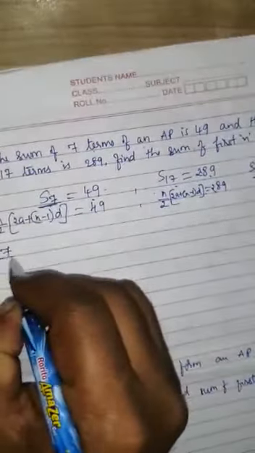Okay, all right. Let us come to this. N is nothing but 17 by 2. 2A plus 17 minus 1 into D is equal to 289. Now 2A plus 17 minus 1 is 16D. 289, the 17 by 2 will get reciprocal. 17 ones are 17, 17 seventeens are 289. Okay, 2A plus 16D is equal to 17 twos are 34. We got another equation. Simplify this equation, you get the values of A and D. So I'll write here 2A plus 16D is equal to 34.